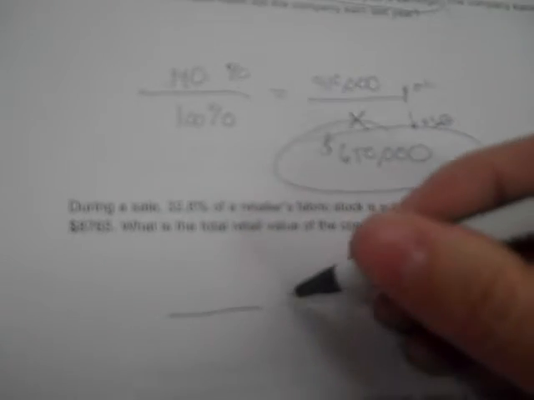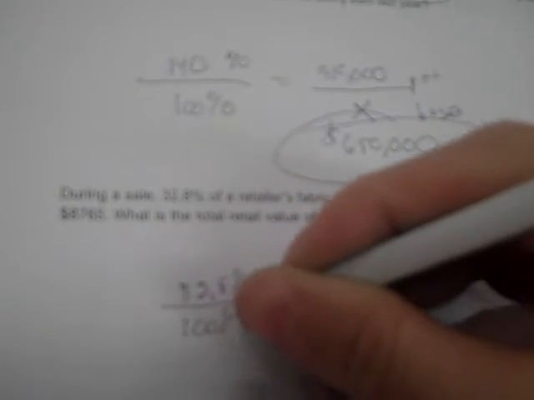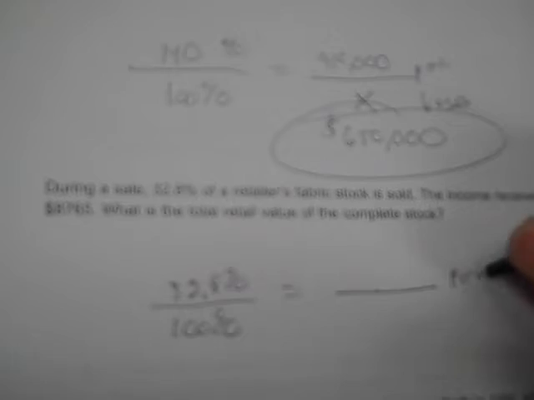Okay, during a sale, 32.8% of the retailer's fabric stock is sold. The income received from the sale is $8,765. What is the total retail value of the complete stock? It's got 32.8%, 100%. Part over base.